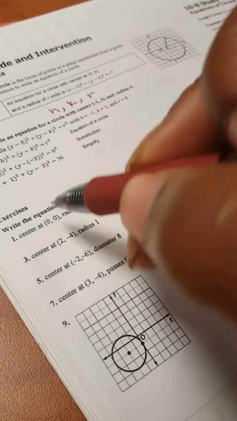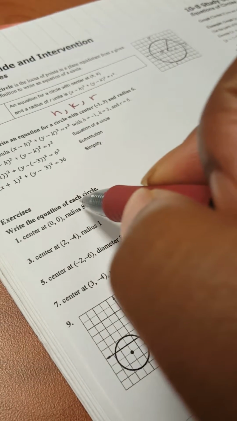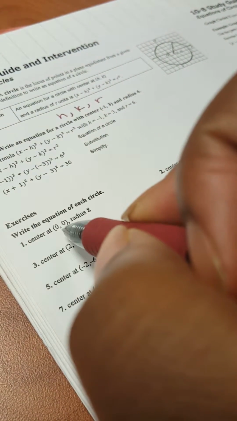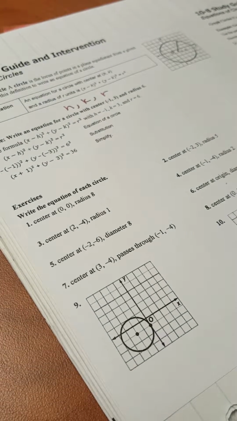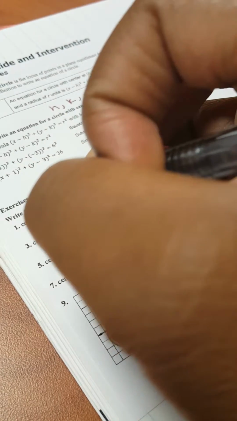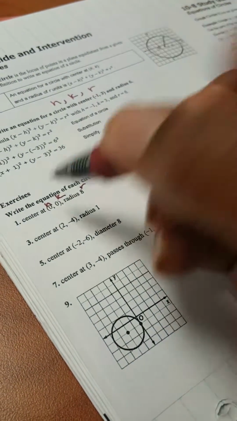So let's do an example. Number 1 says write the equation of each circle. So my center is at 0, 0. So that means what's my h? 0, and what's my k? 0. And what's my r? Okay, so all I'm doing is plugging into the formula.